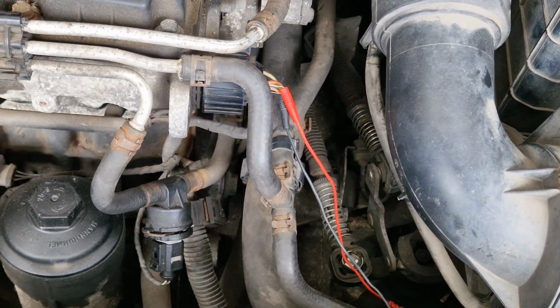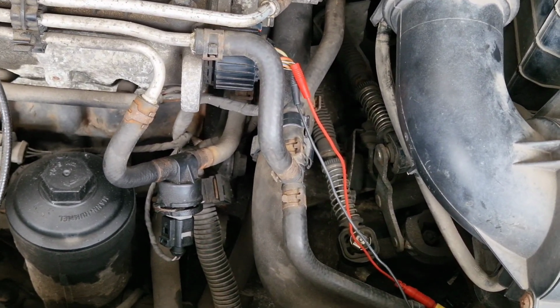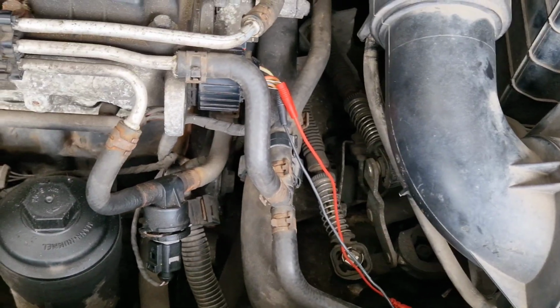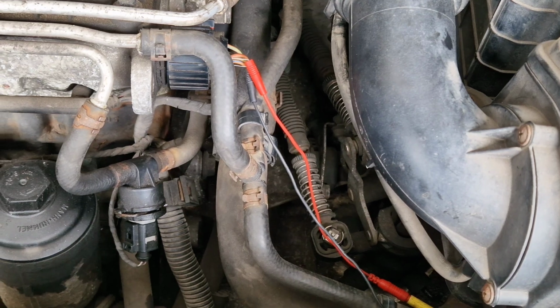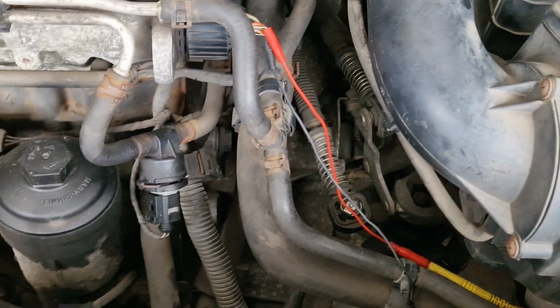There was another fault code, which we rectified, for the cruise control switch, and that was because the brake light bulb was gone.